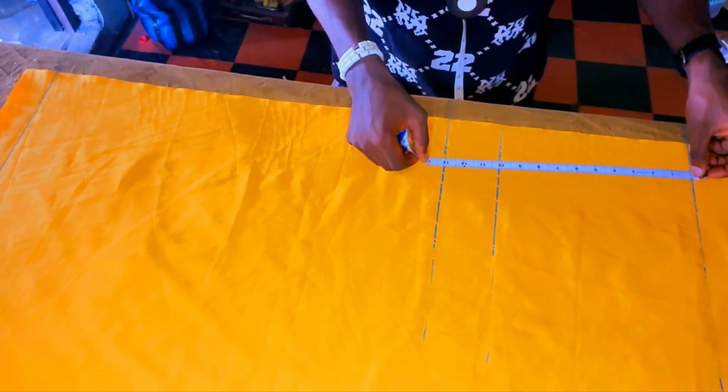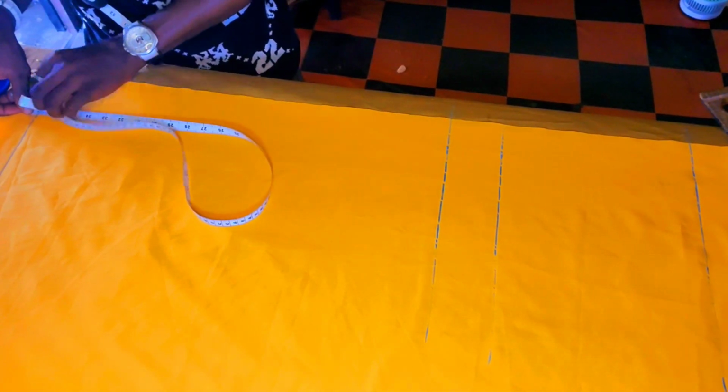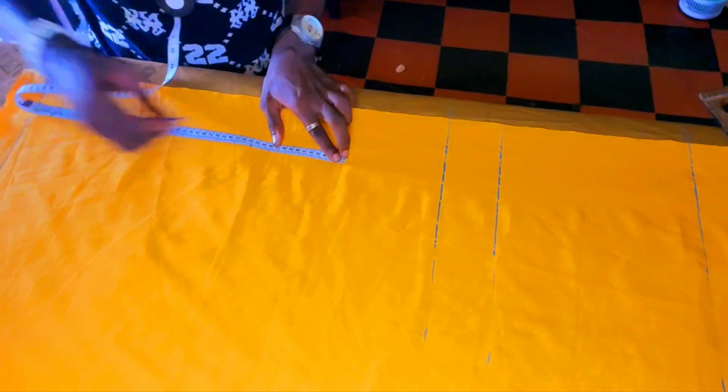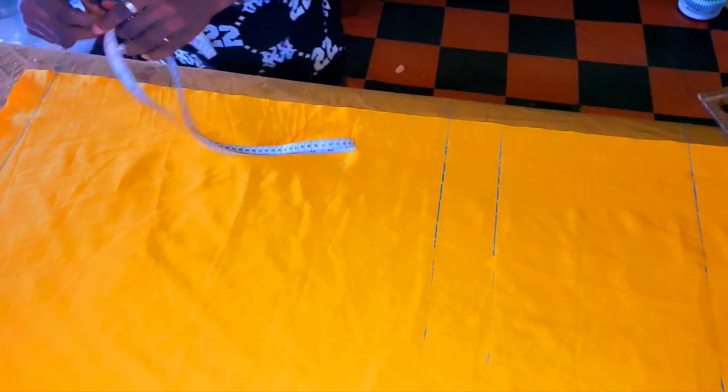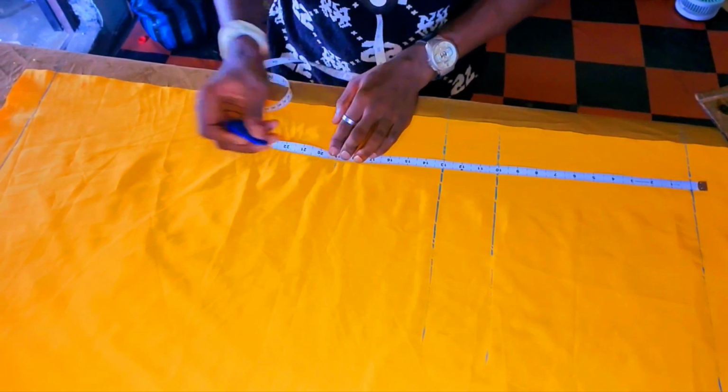Then you get the knee: your full length divided by 2, plus half of an inch. That is 19.